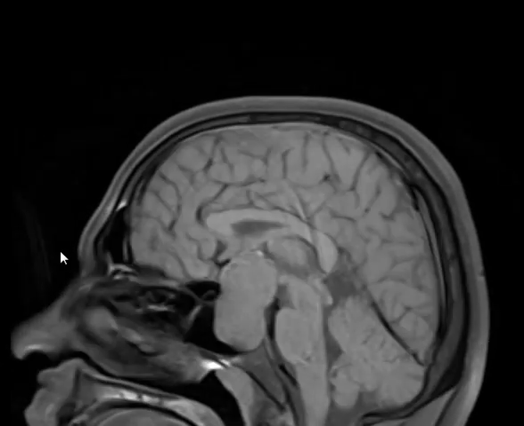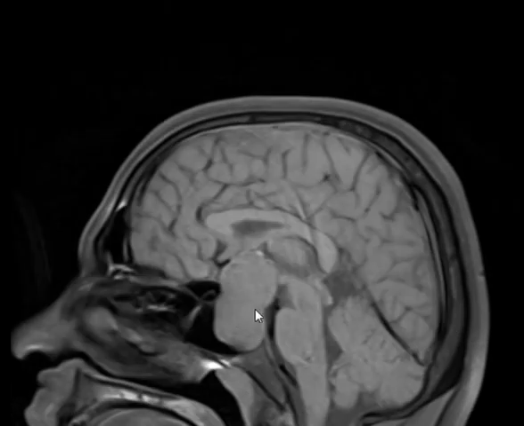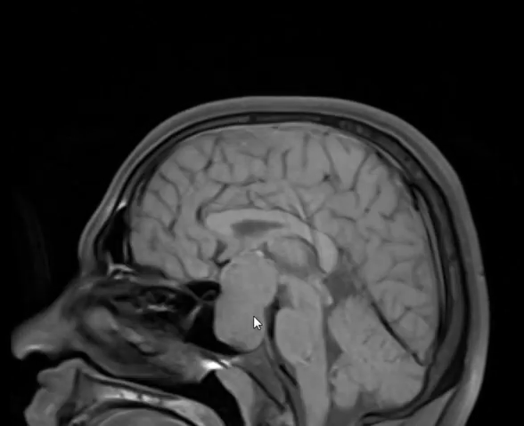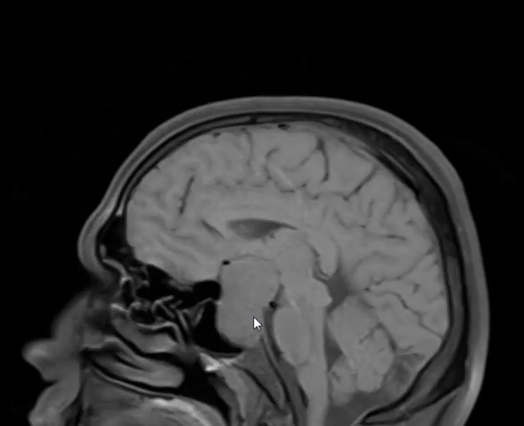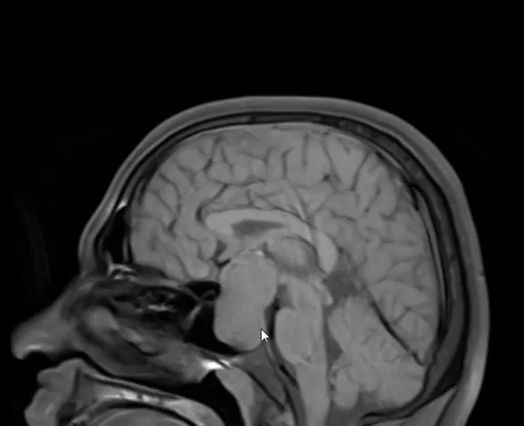What's the lesion? Describe the lesion here. What do you see? Iso-intense lesion, homogeneous. First of all, what's the sequence? T1 fat sat. T1 fat sat sagittal. Good. Well defined, homogeneous. Ill, well defined. Please be quiet. Ill defined.